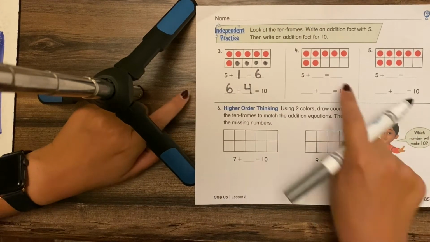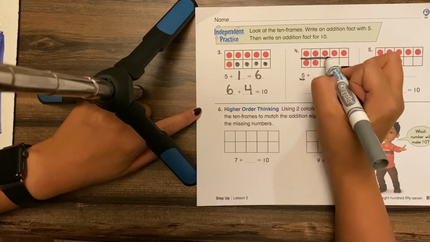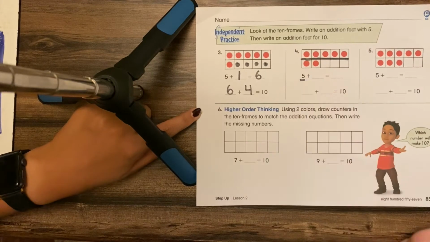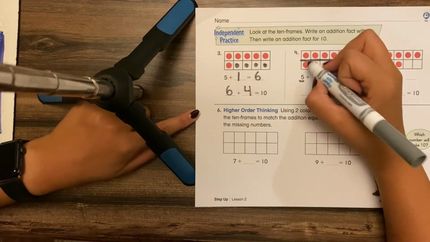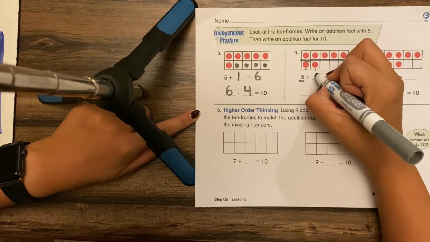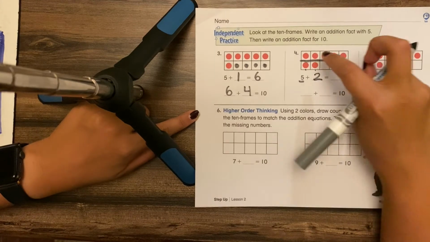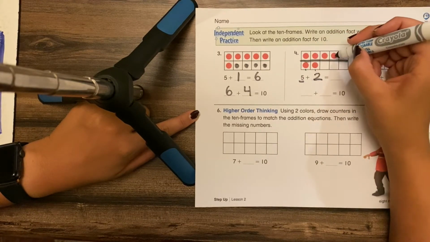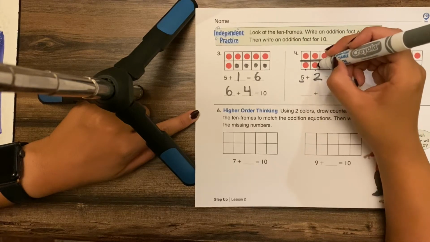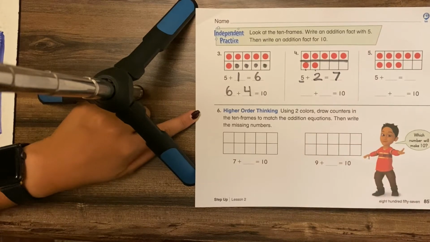All right, let's look at this one over here. Again, they start with the 5, so we're talking about the 5 on the top. Then they added some. How many did they add? Yeah, they added 2. 1, 2. 5 plus 2 equals how many in all? How many counters do we have in all? 1, 2, 3, 4, 5, 6, 7. Did you say 7? We have 7 counters in all.